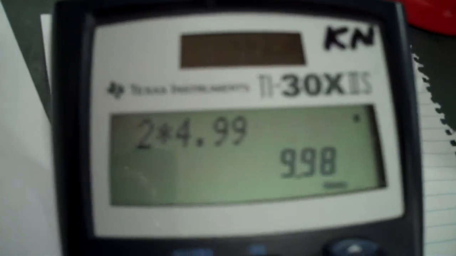If I buy 1 marker, it's $4.99. So 1 times $4.99 is $4.99. If we buy a second marker, I times 2 by $4.99, $9.98. Okay. And go up here, you could take 0 times $4.99, but that's 0.